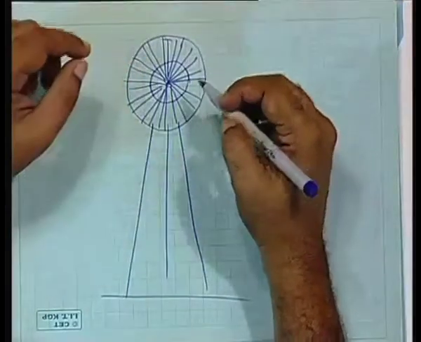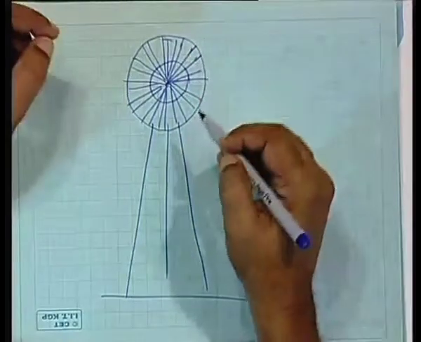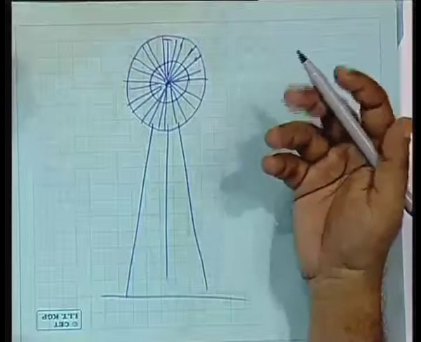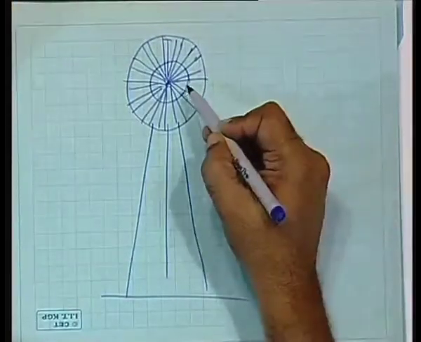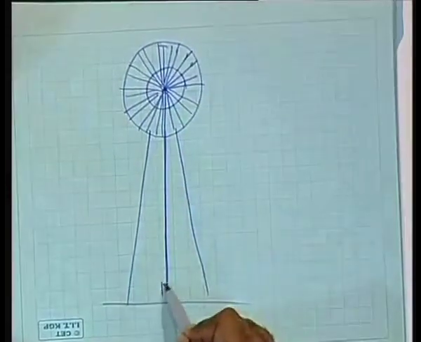Why do you need a large number of blades? Because you need to produce a large torque in water pumping wind turbines, and naturally from here there would be a shaft coming down, and down here would be the pump.